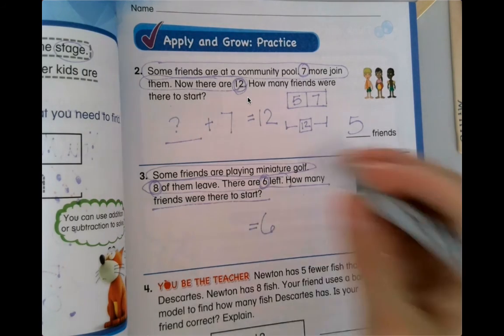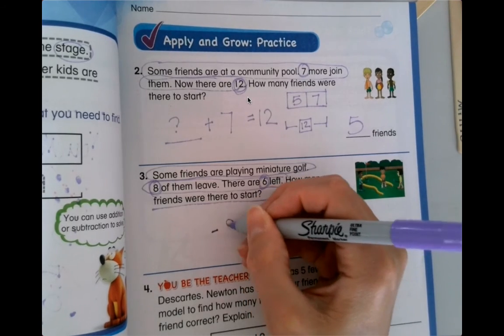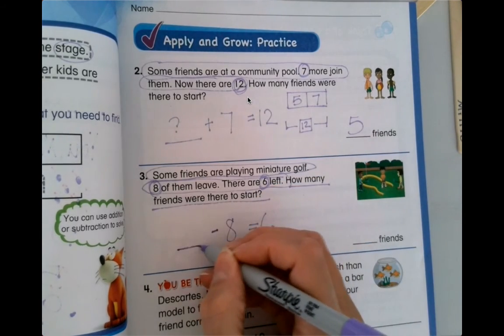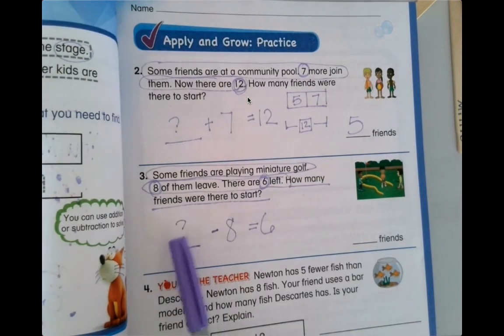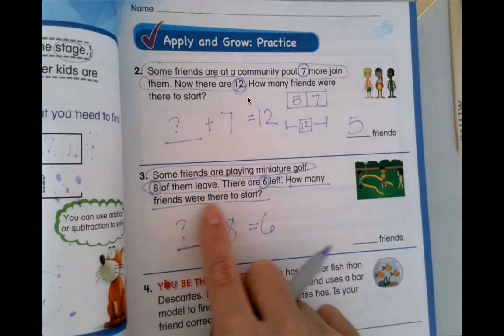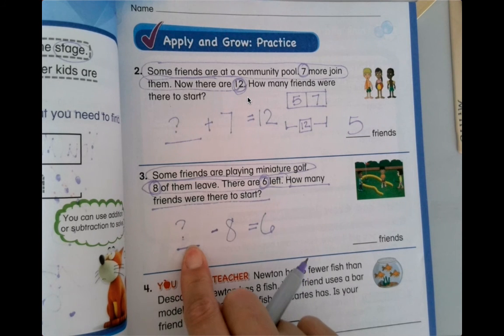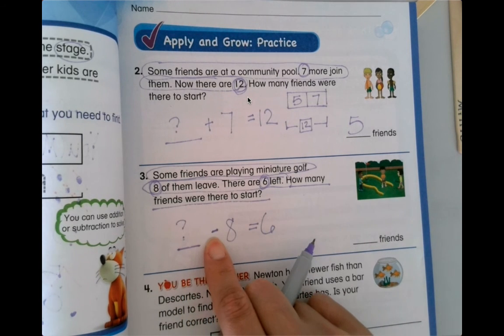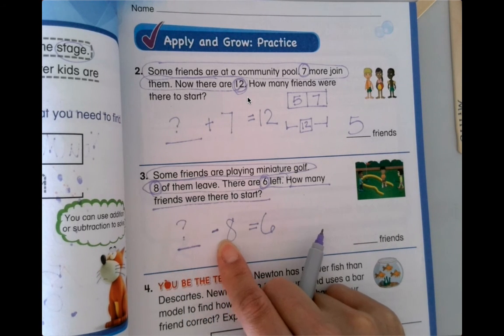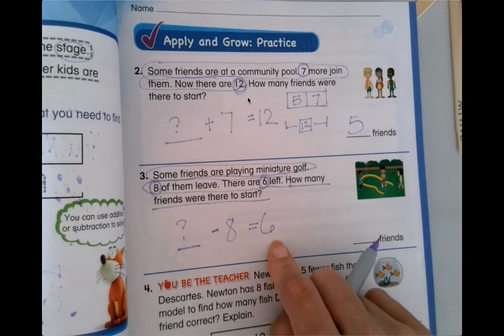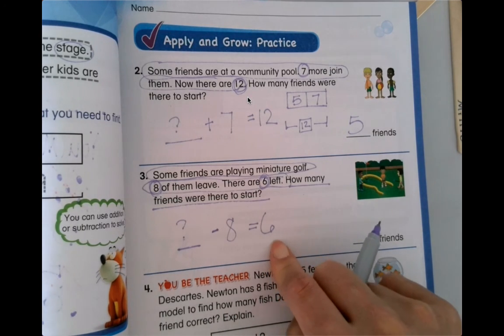So I'm going to start from the back, subtracting 8. So again, I have this question mark. How many started us? How many friends were there to start? So 8 left. And how many were left behind? 6 were there at the very end.